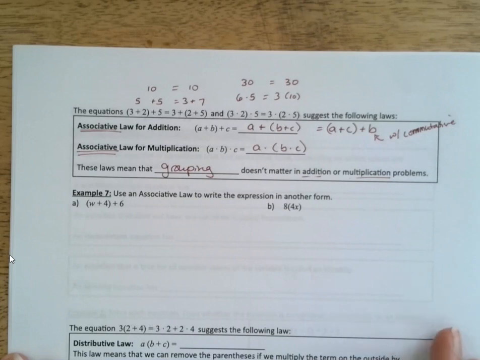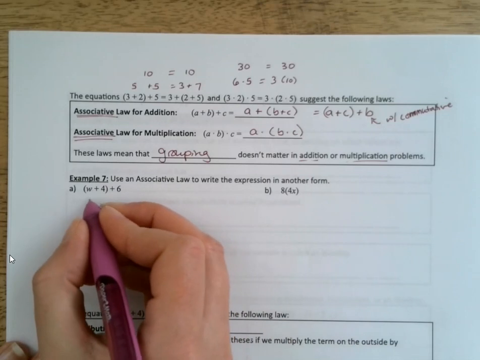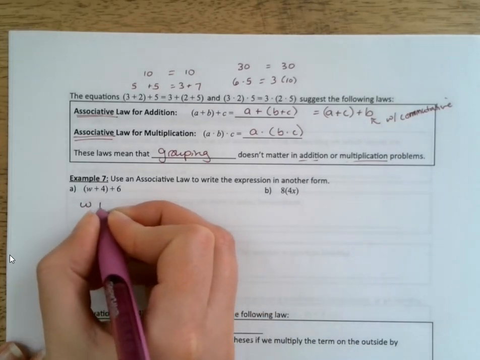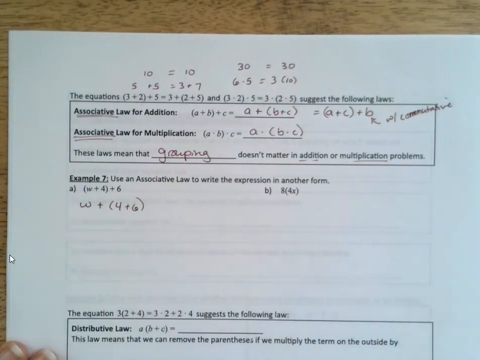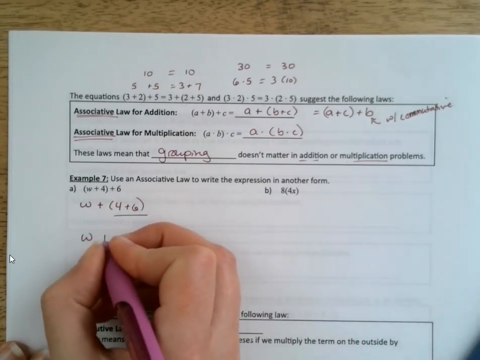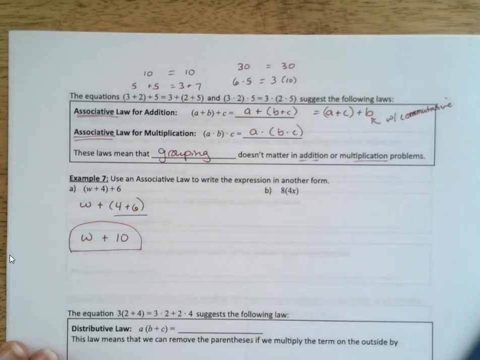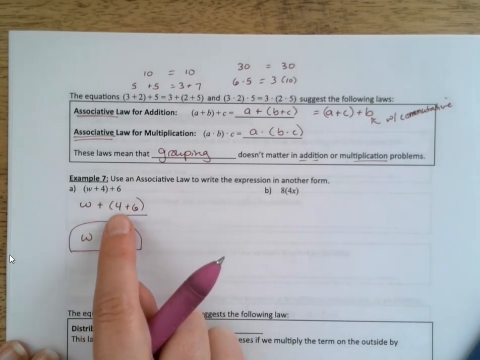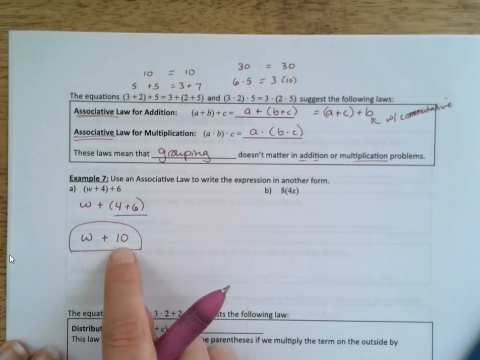In example 7, we're going to look at the associative law to rewrite these expressions in another form. So if I have w plus 4 plus 6, the associative law says this is w plus 4 plus 6. Now, I can do 4 plus 6 because those are both numbers. So this is the same as w plus 10. So the associative law is one of the laws that allows us to simplify expressions. It says that I can regroup things in such a way that I can add my numbers together and therefore combine it into a simpler expression.